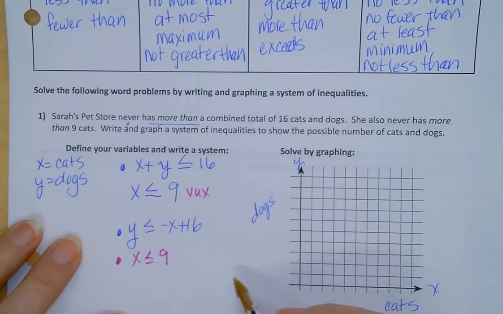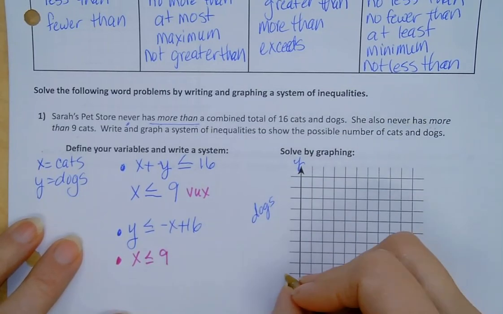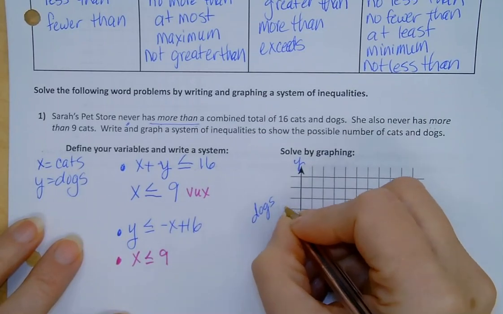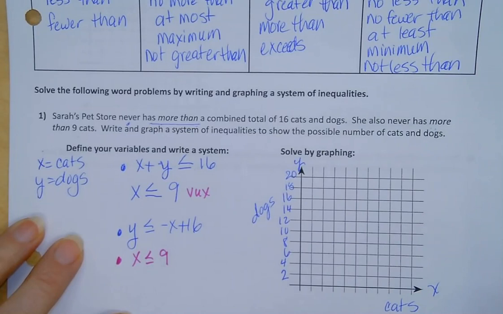So looking at this graph, it looks like I can't count by 1s. I can't get all the way to 16. So I'm going to go by 2s. 2, 4, 6, 8, 10, 12, 14, 16, 18, 20.